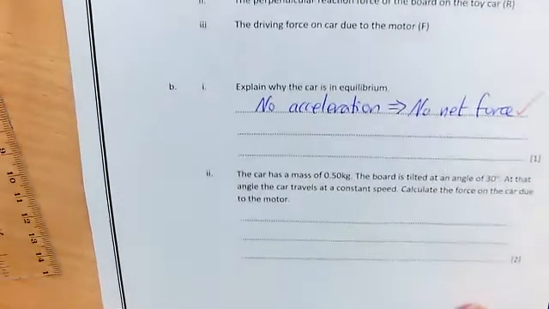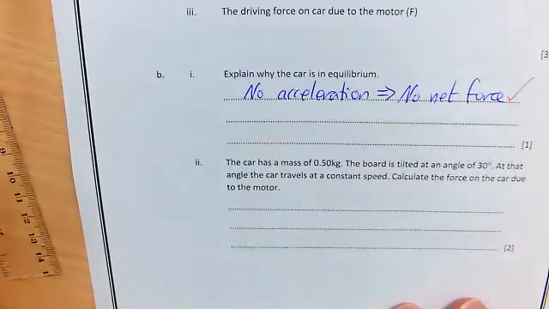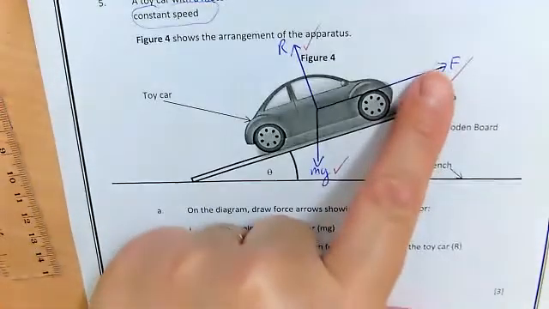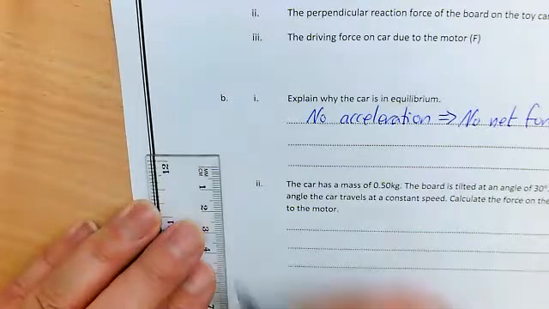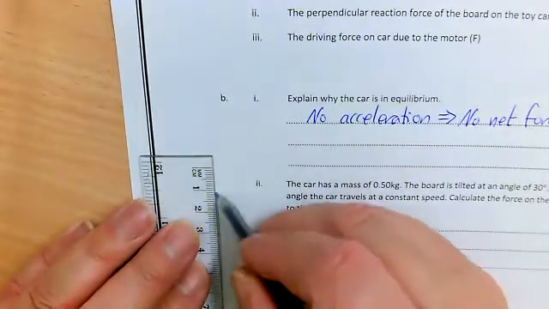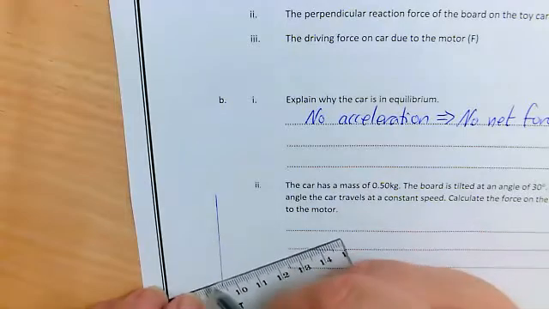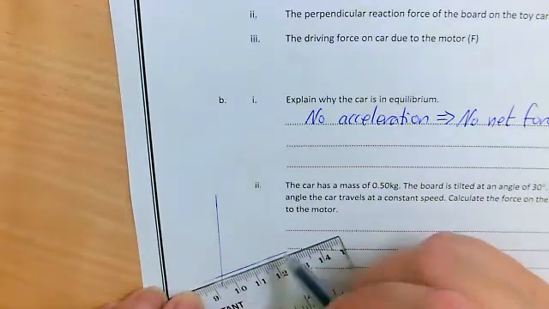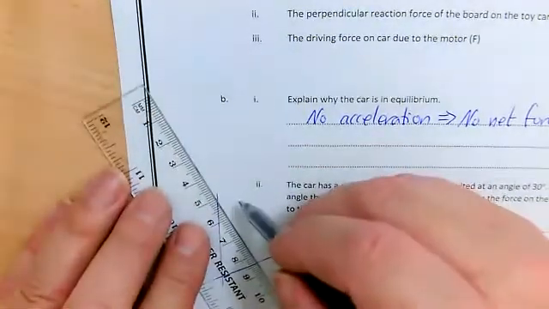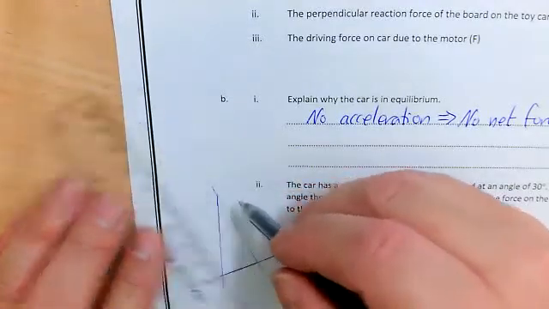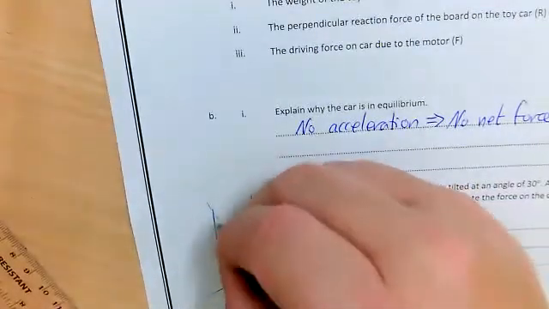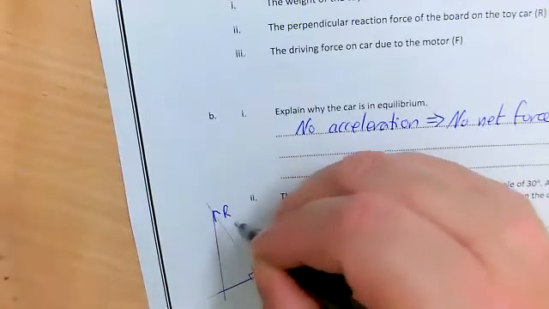Now the next one, if you've got a car with a mass of 5 kilograms, the board's tilted at an angle of 30 degrees. Calculate the force on the car due to the motor. So we're trying to find what this F value is. What we're doing really is a right angle triangle. So we put our 3 right angle triangles together. Okay, remember that's a right angle. That's going to be the reaction force.